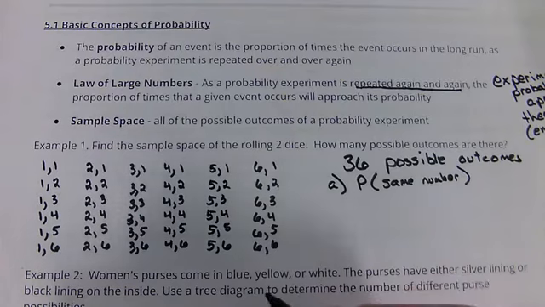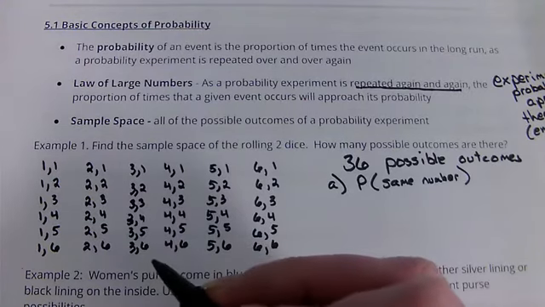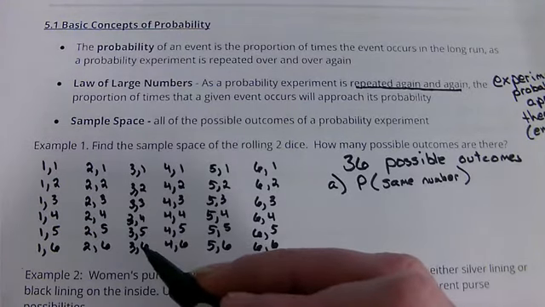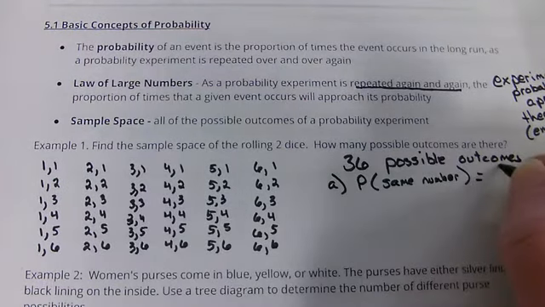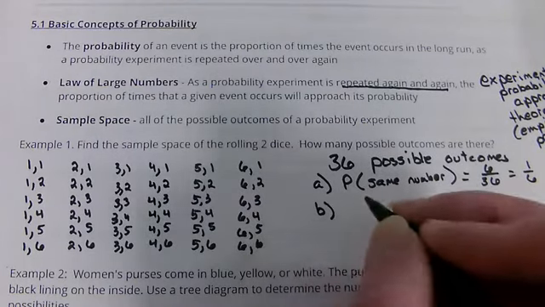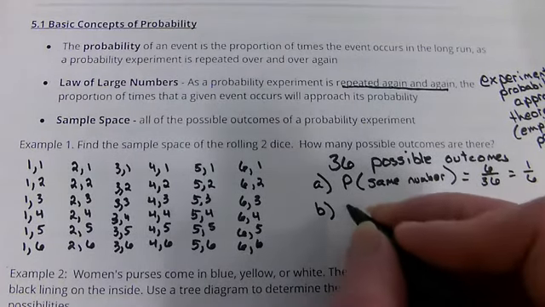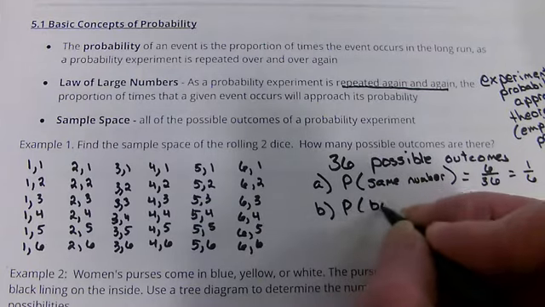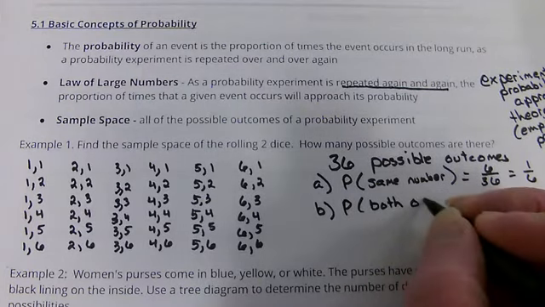When we're talking about the probability, we want to know the number of times that happens out of the total possible. So how many times do we get the same number on both of them? Well, that's 6 out of the 36 total, which you can reduce to 1 out of 6. What about the probability of both numbers being odd?